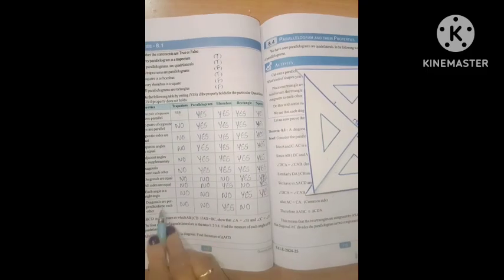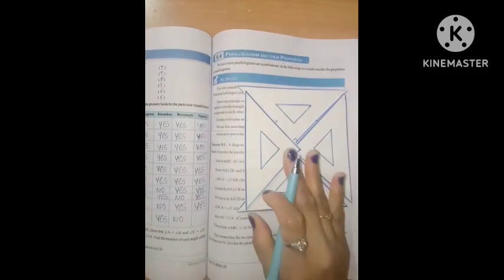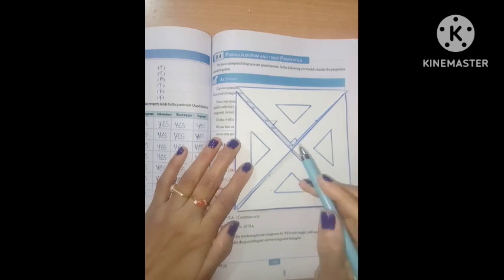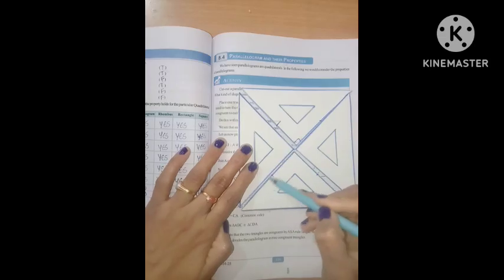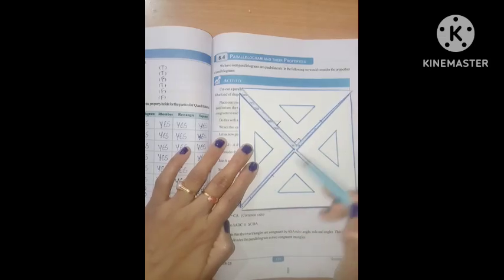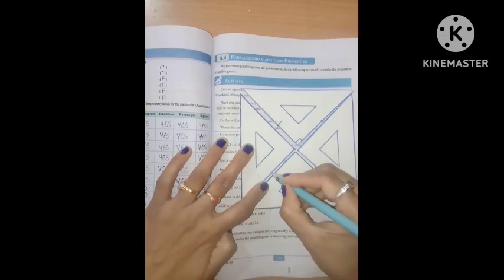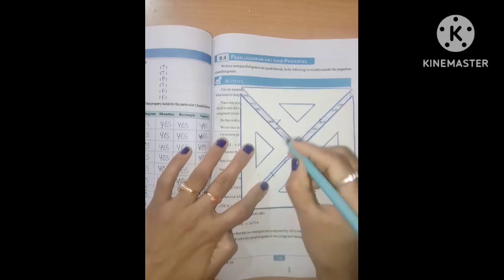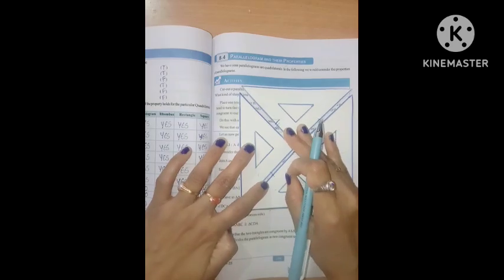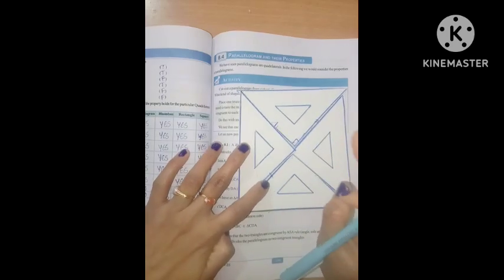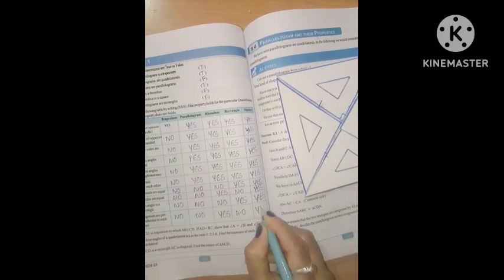Next, the diagonals are perpendicular to each other in squares. Diagonals are perpendicular to each other only. These diagonals and these diagonals are perpendicular only. They bisect each other only. This side is equal, and these sides and these sides are all equal only. Diagonals are perpendicular and bisect each other only. So this property is satisfied. So yes. Okay, are you clear?